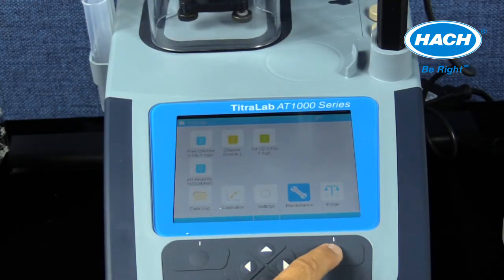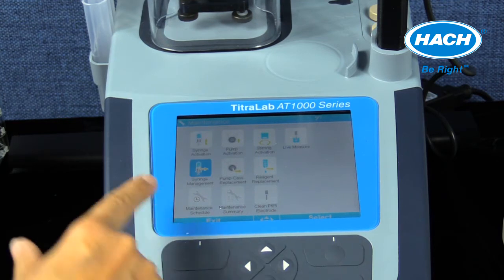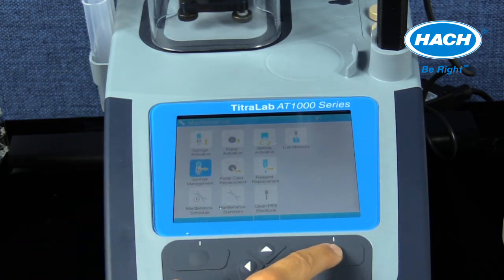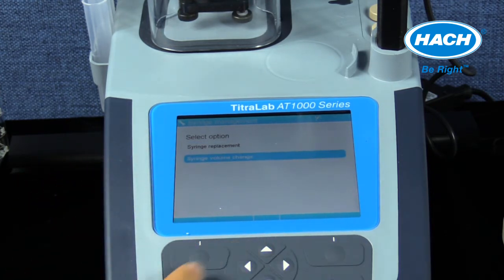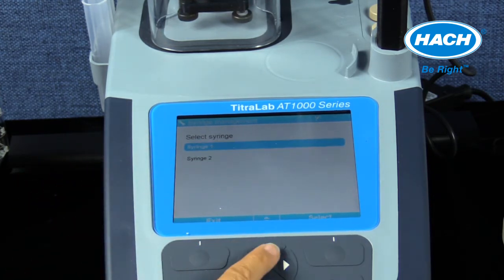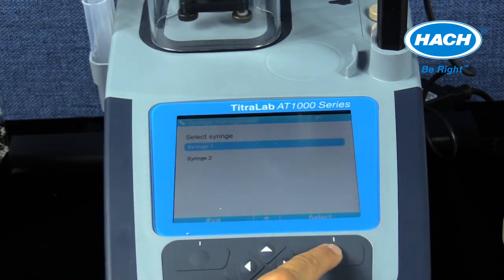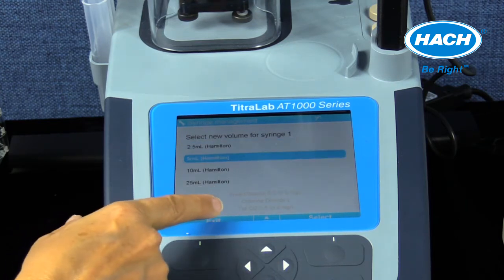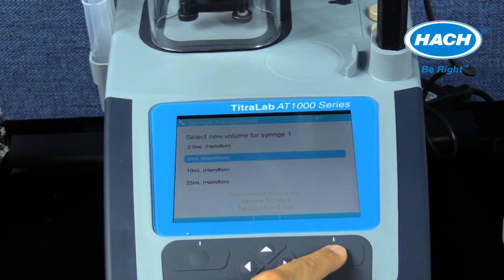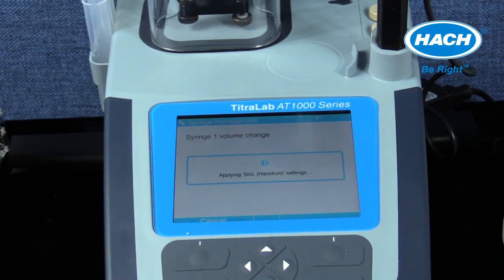First, selecting the maintenance icon, then syringe management, then syringe volume change for the correct syringe port in use, and then selecting the correct syringe volume desired from a list available. The software will then apply the syringe volume change, the volume will be updated, and OK can then be selected.